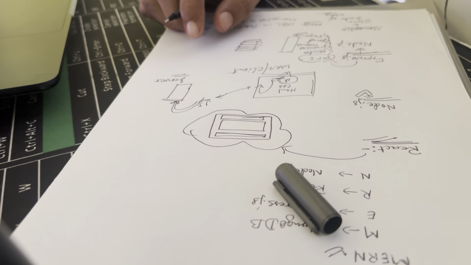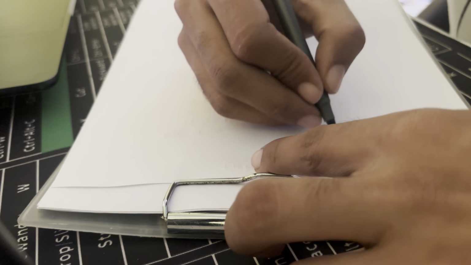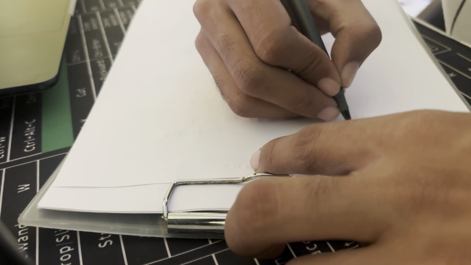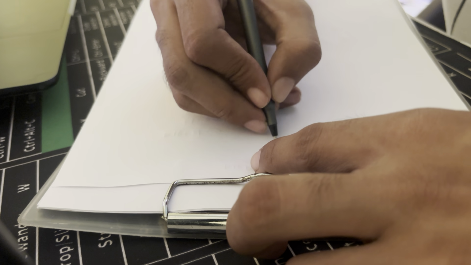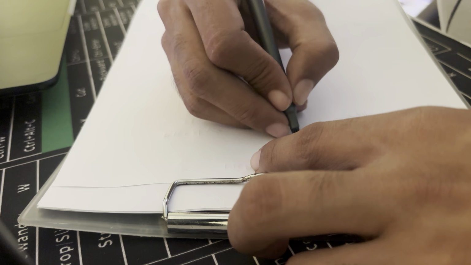Now let's see how all four technologies work together. Like, a user has a laptop, there is a login button.